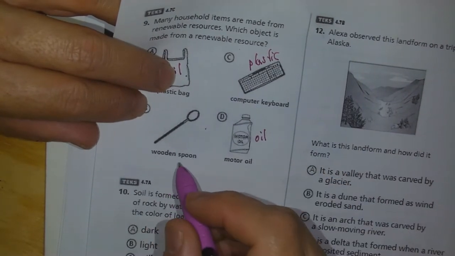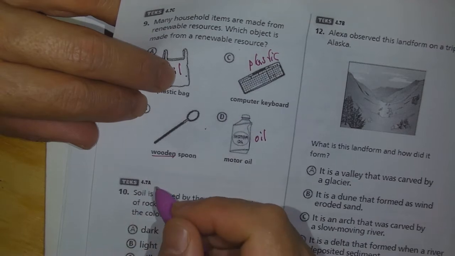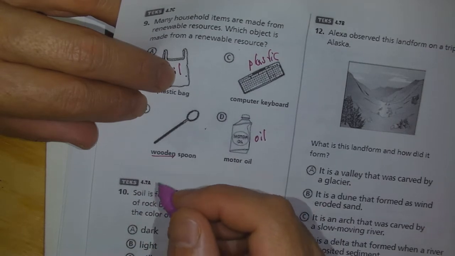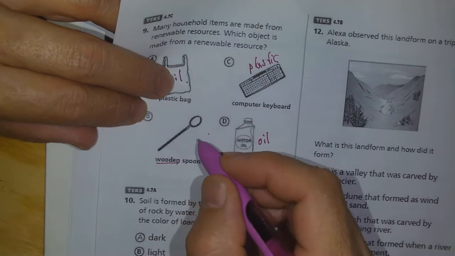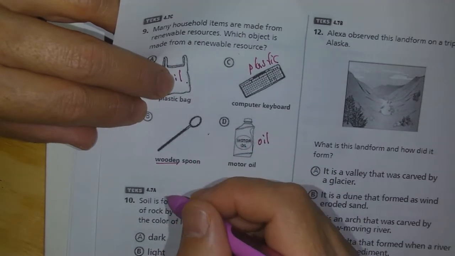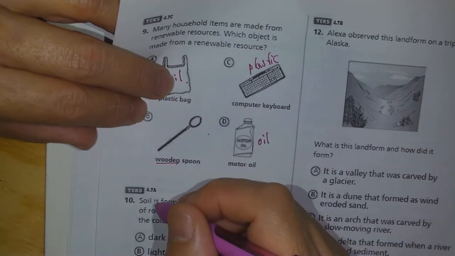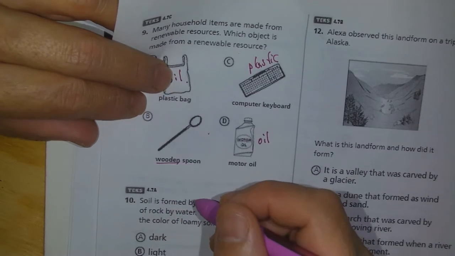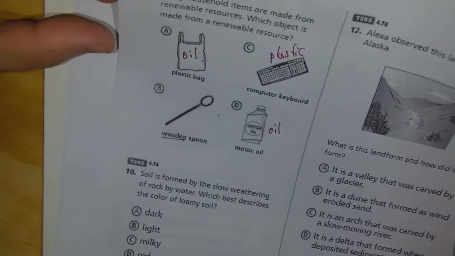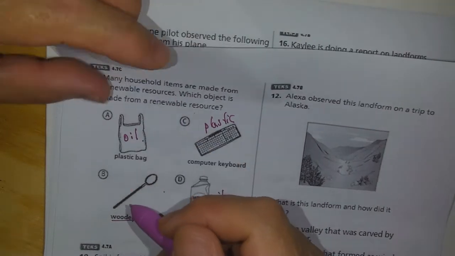So this is a wooden spoon. Wooden is wood from the trees, and this is a spoon. A spoon, okay. A spoon made of wood. So it's a natural, renewable resource.